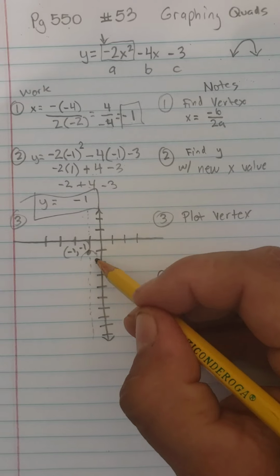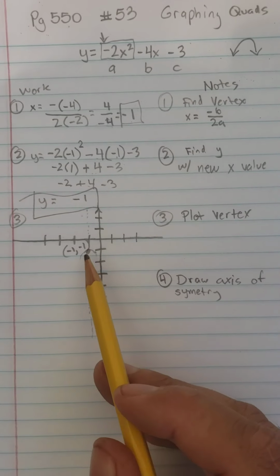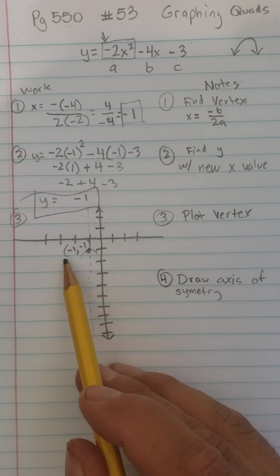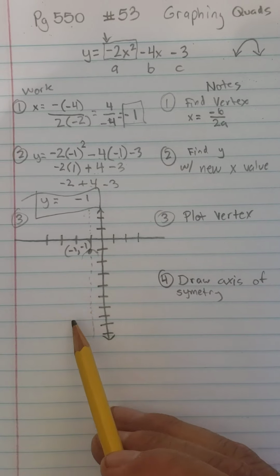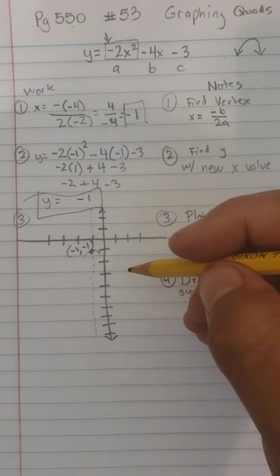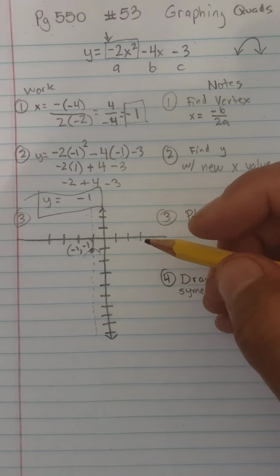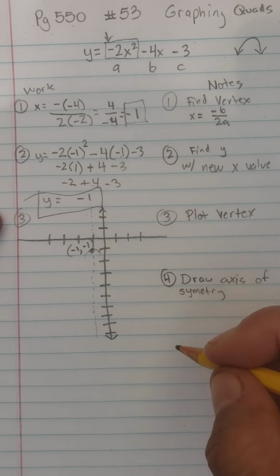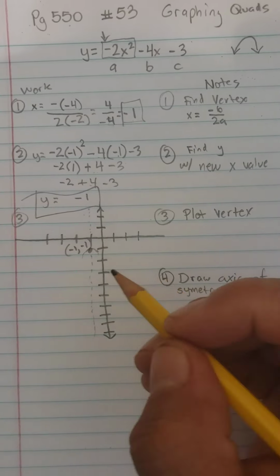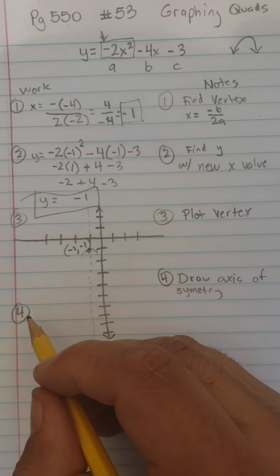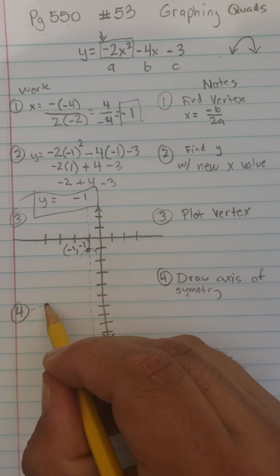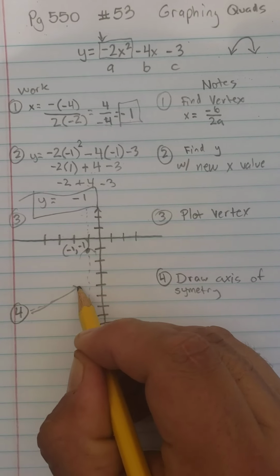It's just going to go downwards like this. We just need to find out how wide it's going to curve out or how narrow it's going to curve in. All right. To do that, I'm going to write down this axis of symmetry right there.